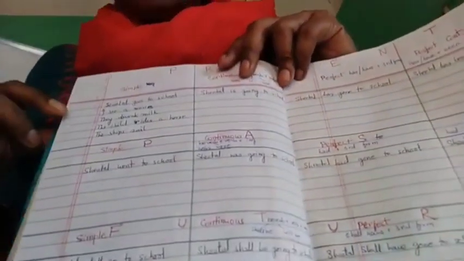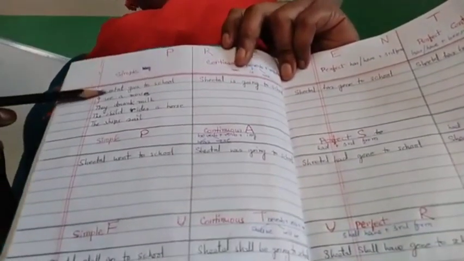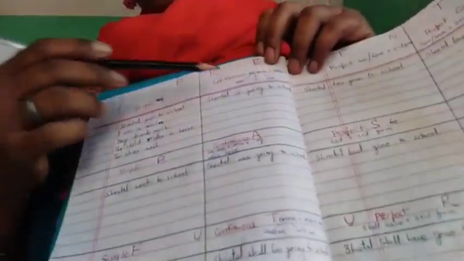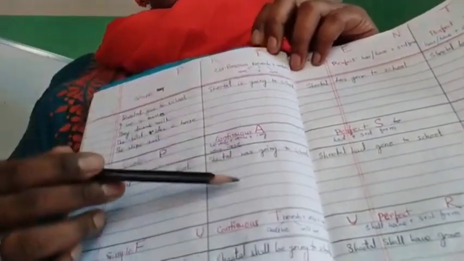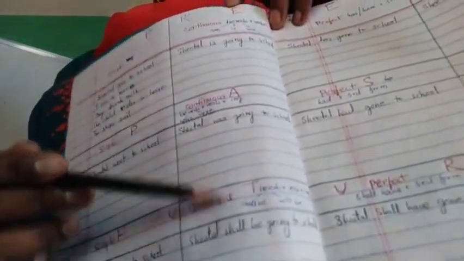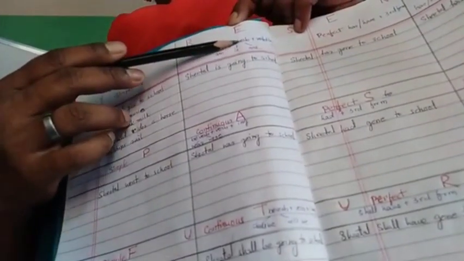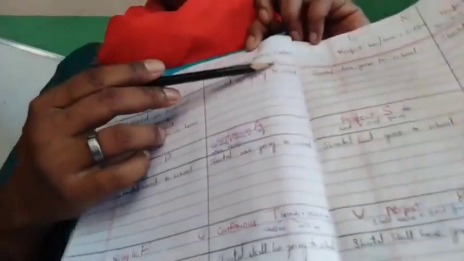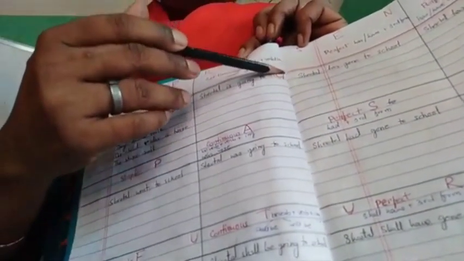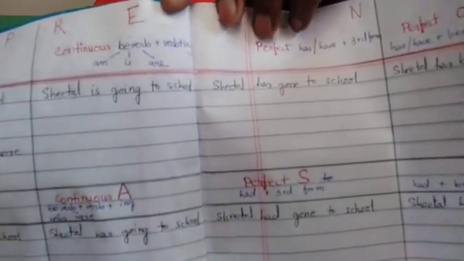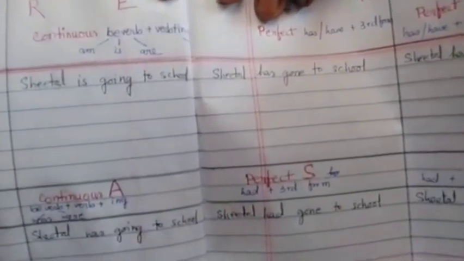Okay, now you see, I've done then what have I done? Continuous. The rule for all the continuous, present continuous, past continuous and future continuous is the same, which is be verb plus ing. I've written here, it's not quite clear. It's be verb plus ing.